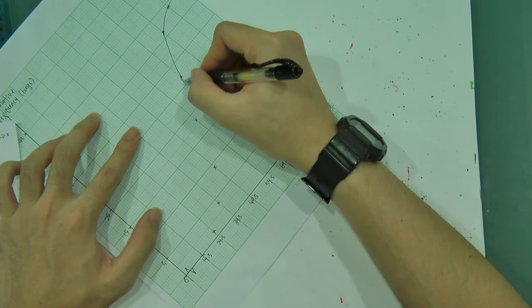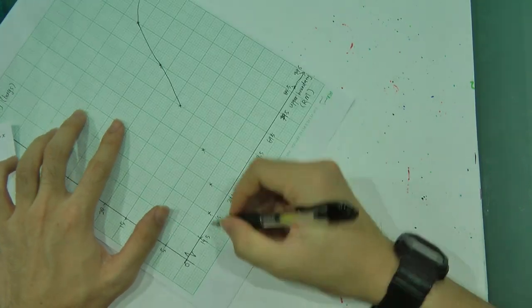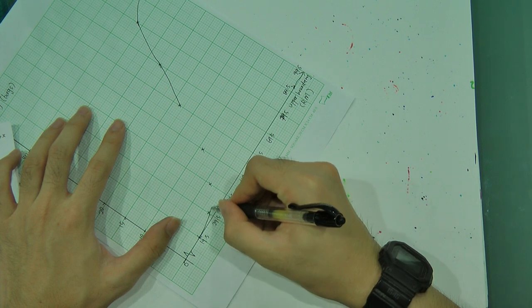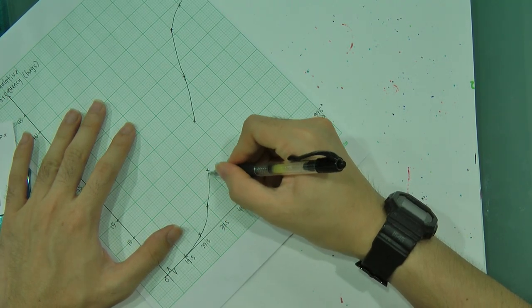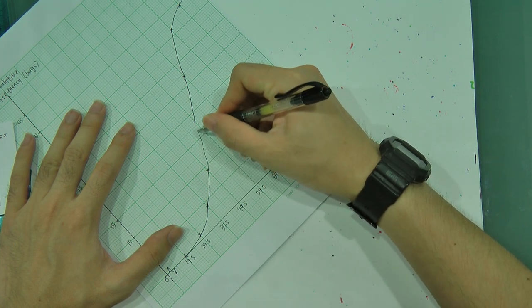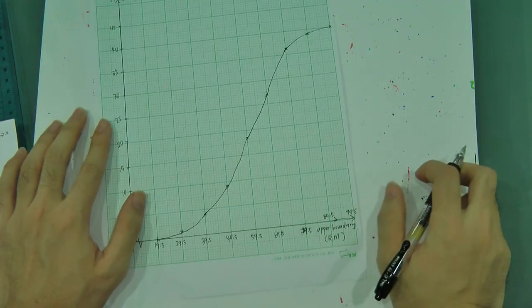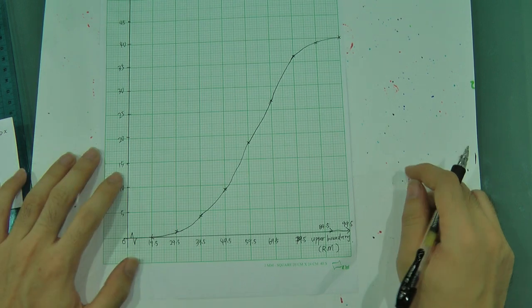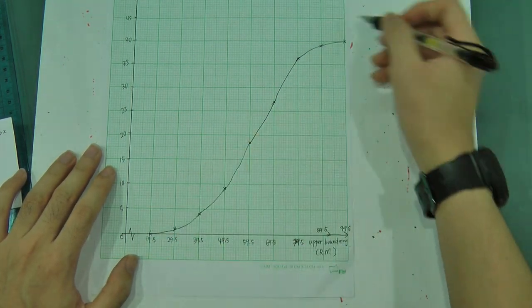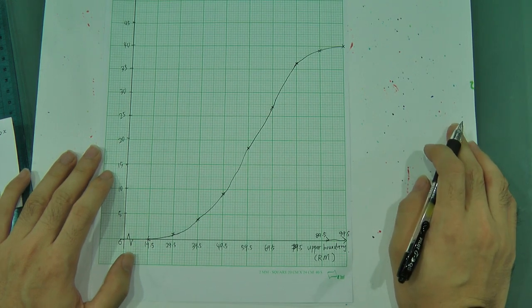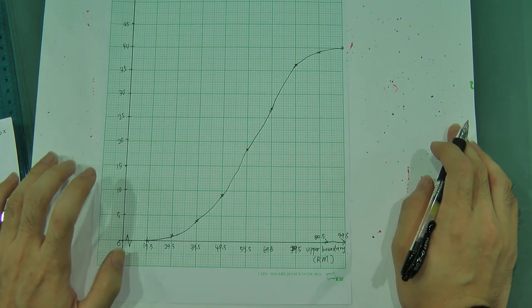Because I use pen, actually it's quite hard for me to sketch perfectly. This is my Ogive. Of course, actually it's not smooth enough. But then you have to practice and then draw until very smooth. Alright, then I'm done with the graph part.